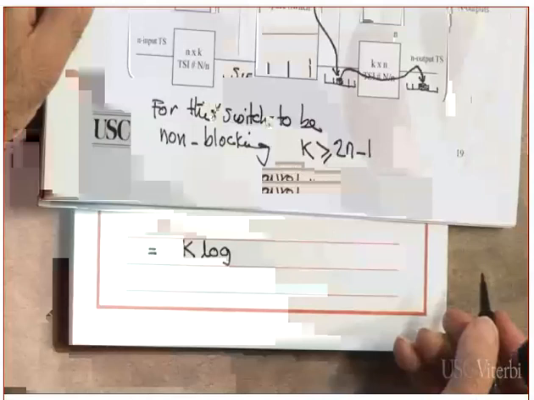Clear? Now I ask you, try at home to find the complexity of an STS switch. What does STS mean? Space, time, space switches.